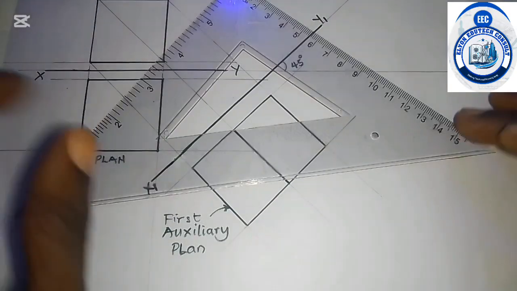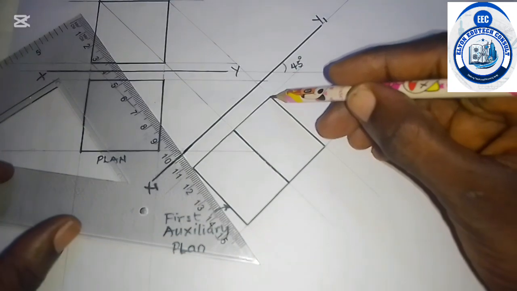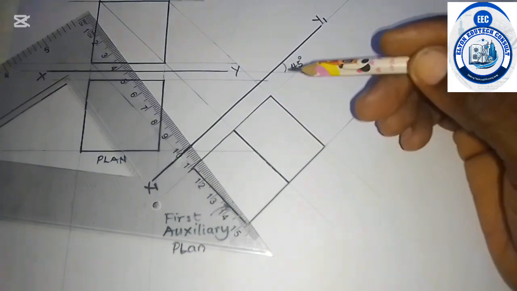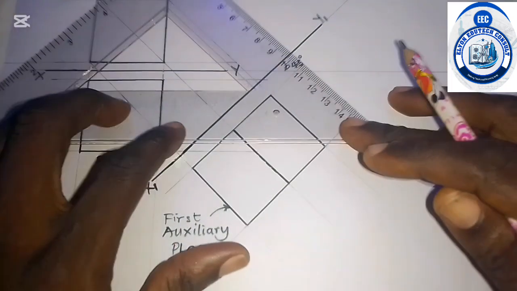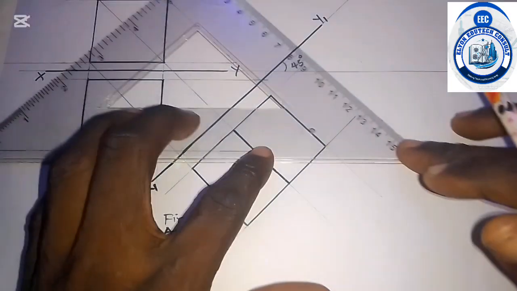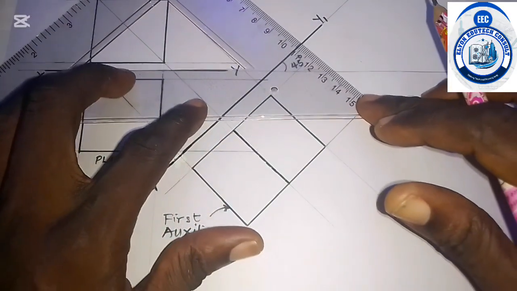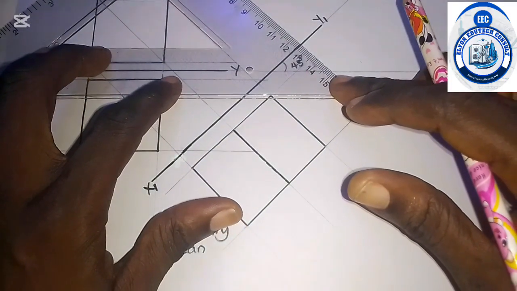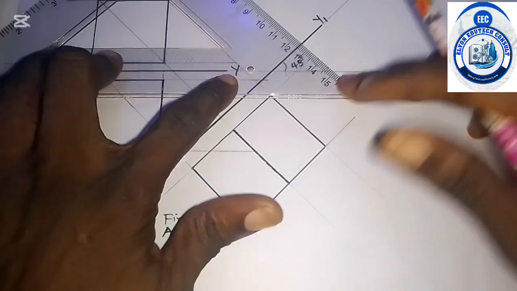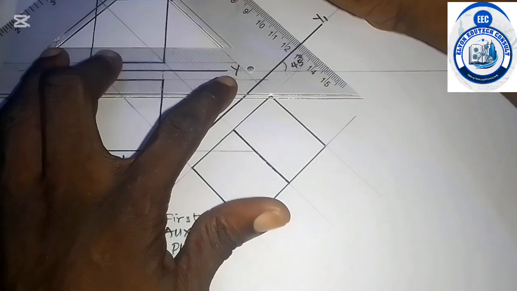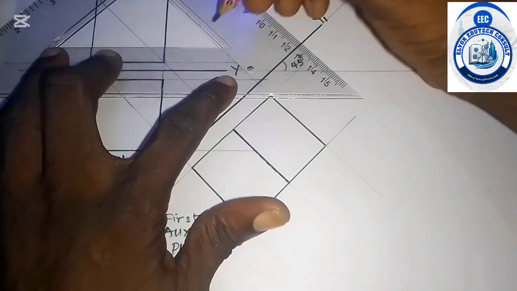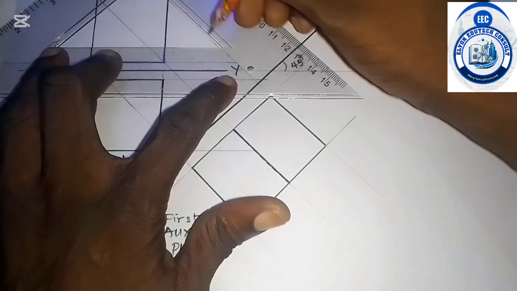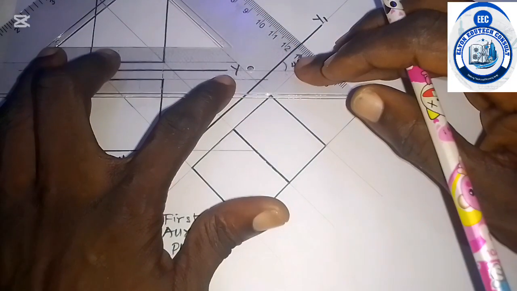So if I project that from here now, it's going to give us something that will look like a straight horizontal line. What I'm doing now is this: I make sure the line is in alignment with this side of my set square.